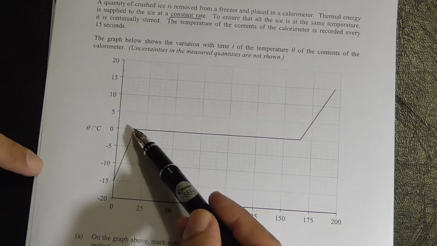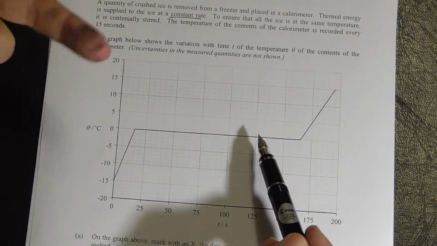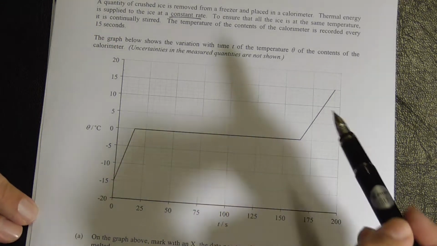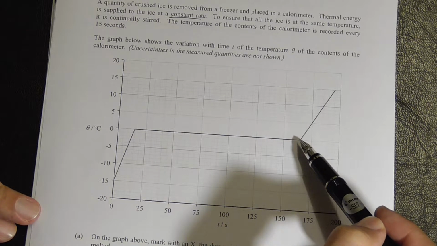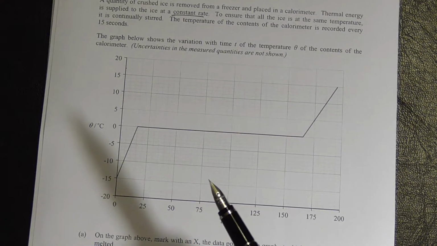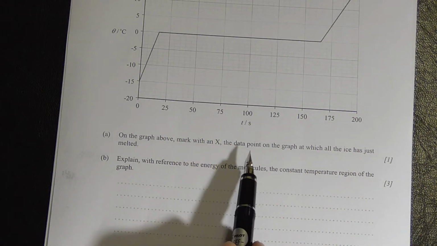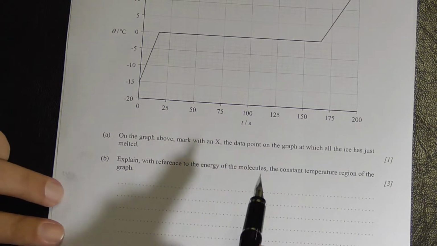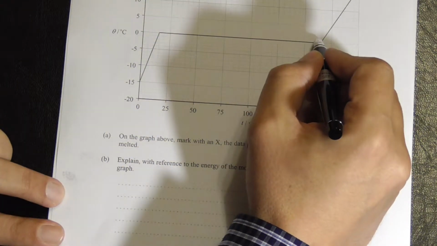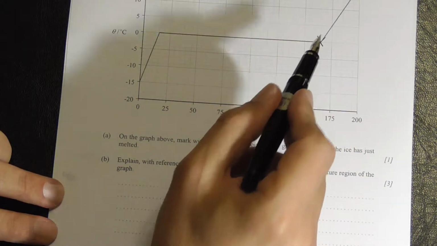First of all, the ice is heated from minus 15 to 0 degrees. Then you have a region of constant temperature that is for the ice to melt. And then all the ice has been converted into water, and then the water is heated. So you continually provide energy, thermal energy, to do this. First question is, on the graph above, mark with an X the data point on the graph at which all the ice has just melted. So that's a simple answer. This is the point where all the ice has melted.